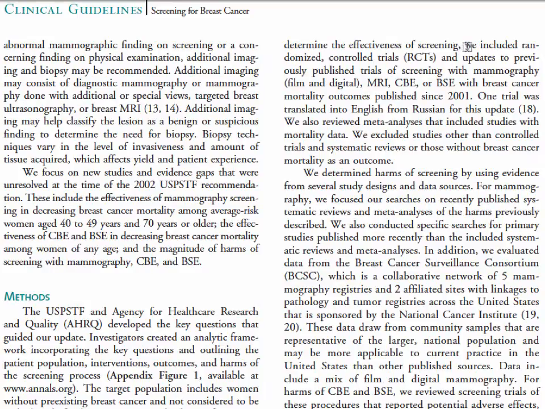The authors write, "We included randomized controlled trials and updates to previously published trials of screening with mammography, MRI, CBE, which is clinical breast exam, or BCE, which is self-breast exam, with breast cancer mortality outcomes published since 2001."